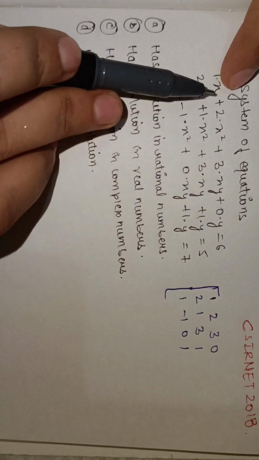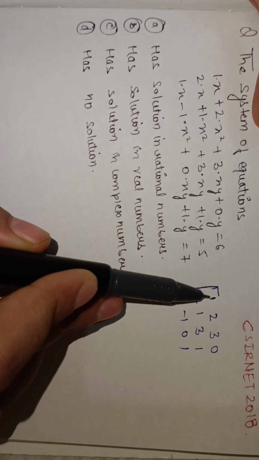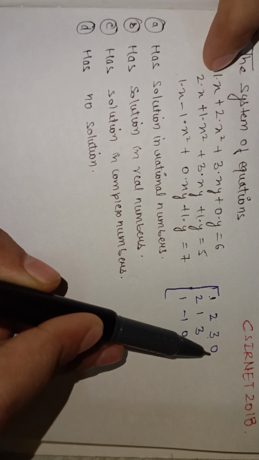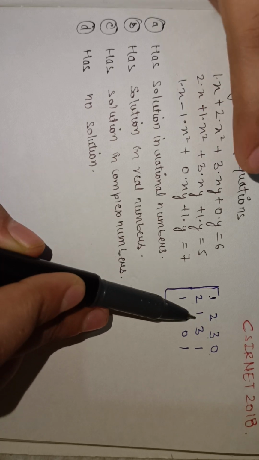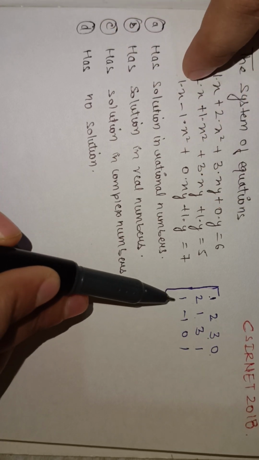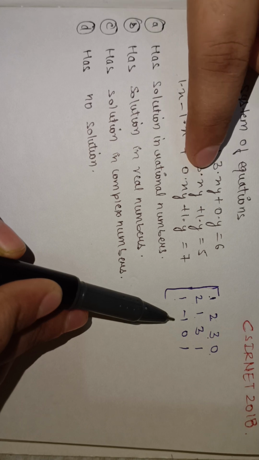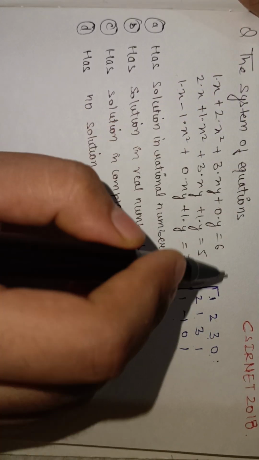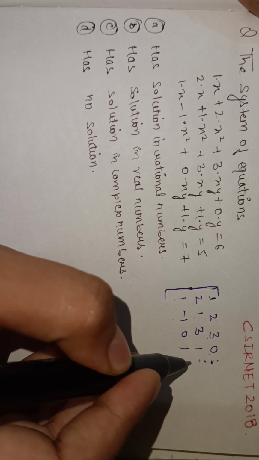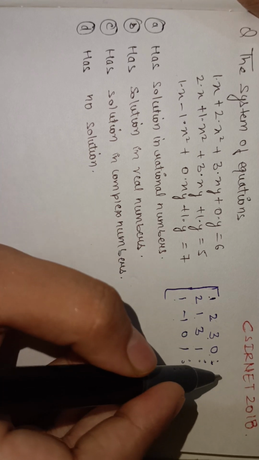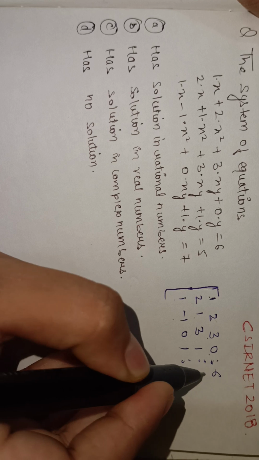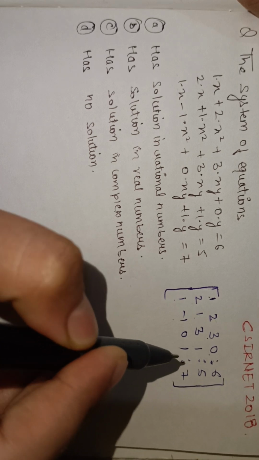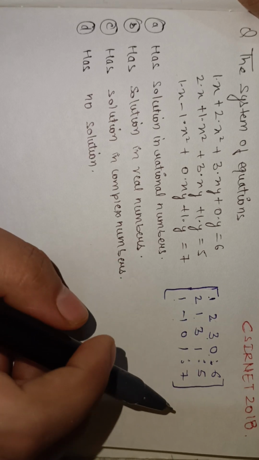What we do is write the coefficient of x first, then the coefficient of x square, then the coefficient of xy, then y. Same here, coefficient of x, x square, xy, then y. Same here, coefficient of x square, xy, and y. This is a matrix. As this is a non-homogeneous system of linear equations, we draw the augmented matrix. So this is 6, this is 5, and this is 7. So this is the matrix we get.